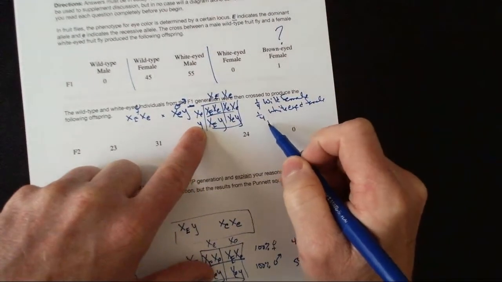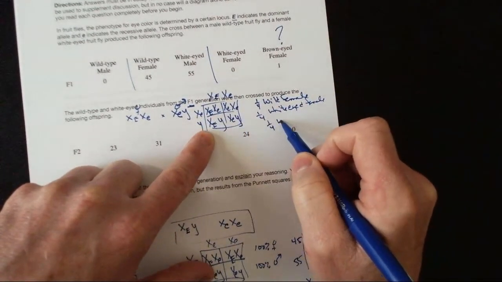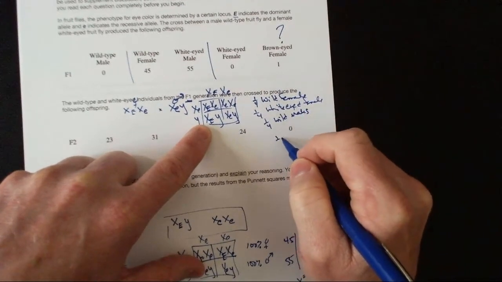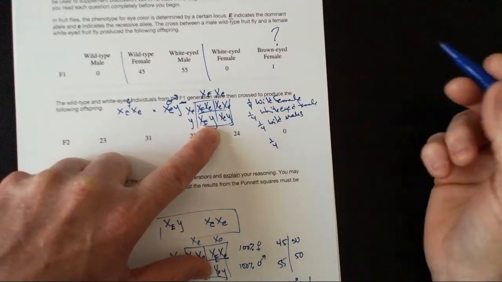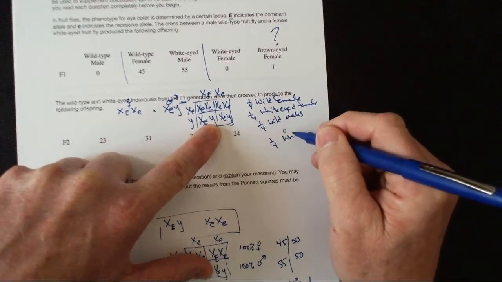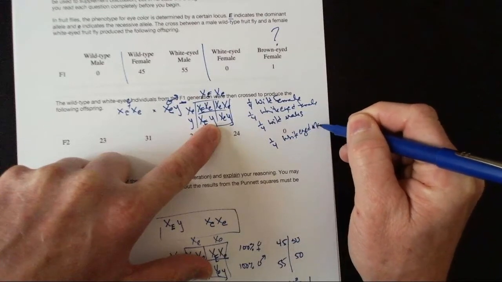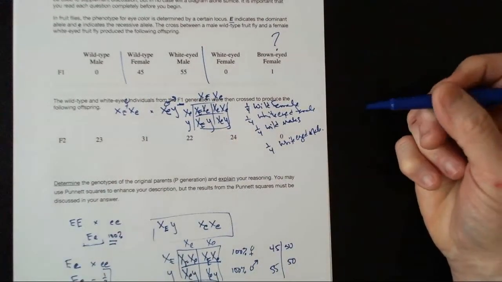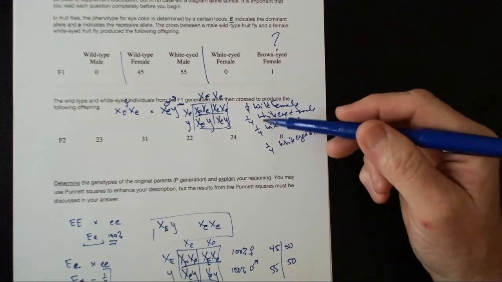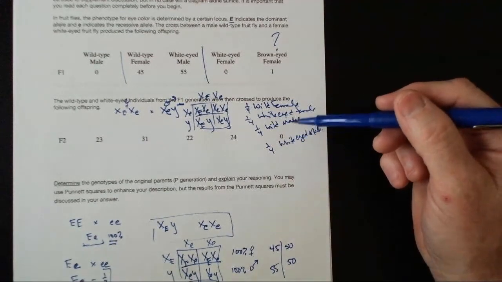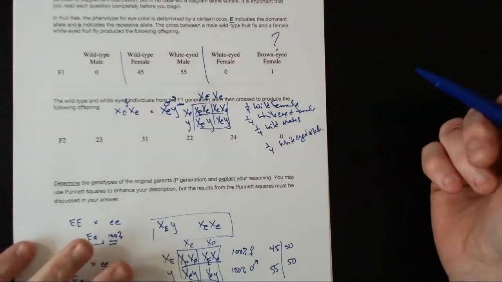We would expect 1/4 of our offspring to be wild-eyed males. And we would expect for 1/4 of our offspring to be white-eyed males. So we would expect essentially a 25-25-25-25 split among all of those.